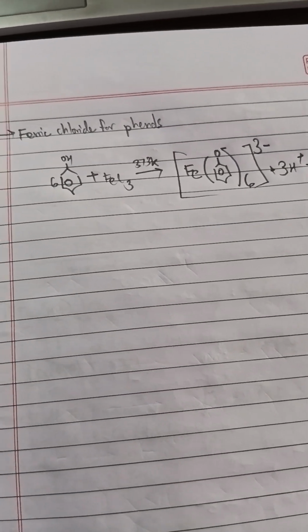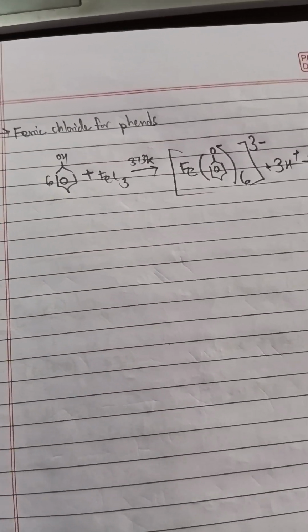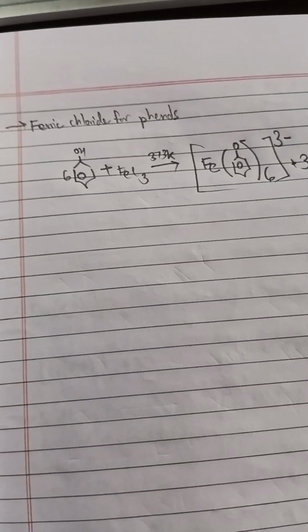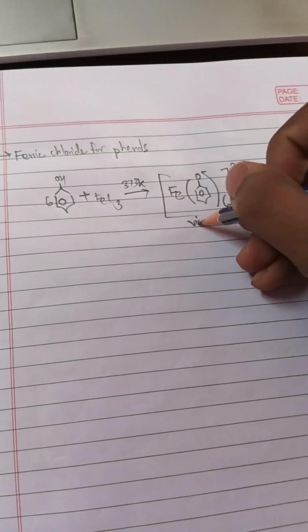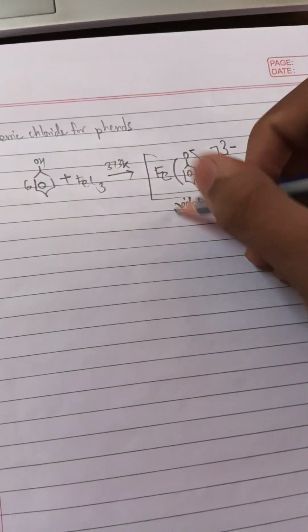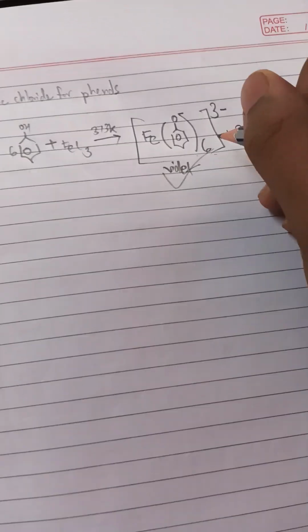Remember, all compounds containing an enolic group, you need to understand this, must contain an enolic group to respond to this test. However, the colors of the complex are different, such as green, blue, violet, and depend upon the structure of the solution. This is violet. Okay, it is water soluble, remember that.